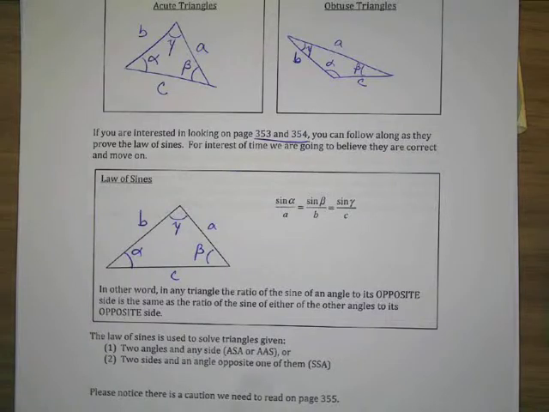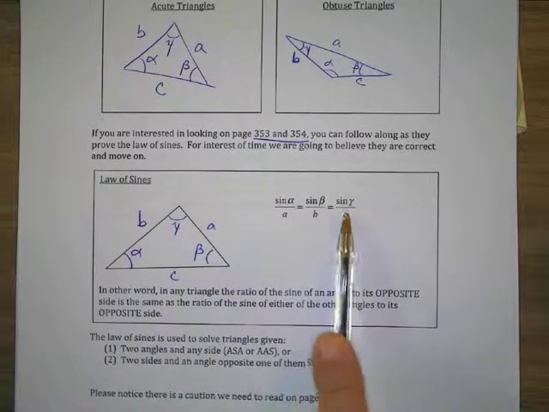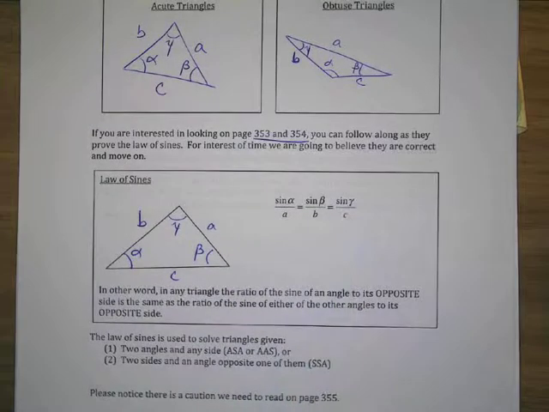So for the law of sines, all it is is ratios. You can use the alpha and the gamma if you need to. You can use beta and gamma. You don't have to use all three. You just have to use any two of them, set up your ratio, and solve it.